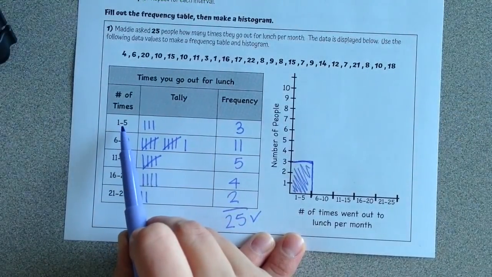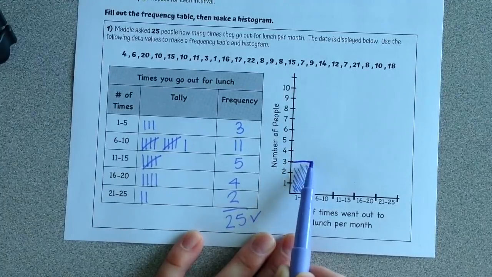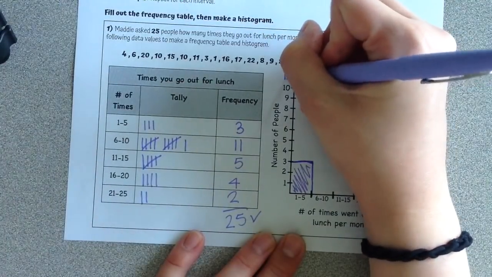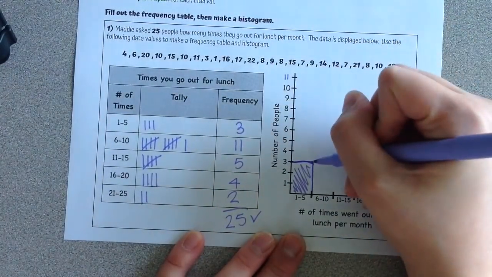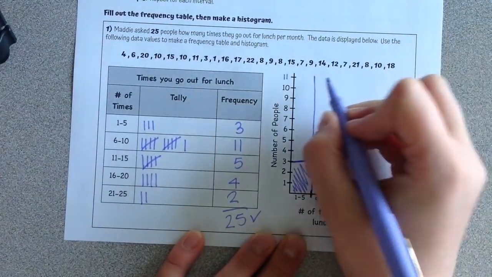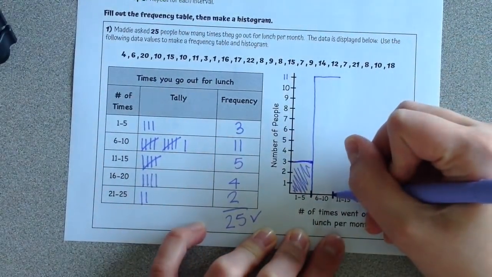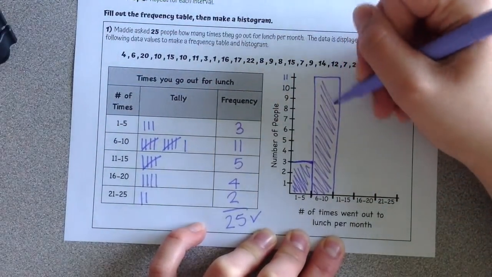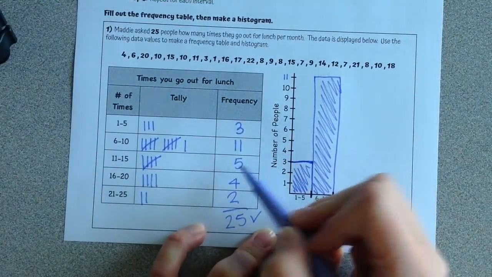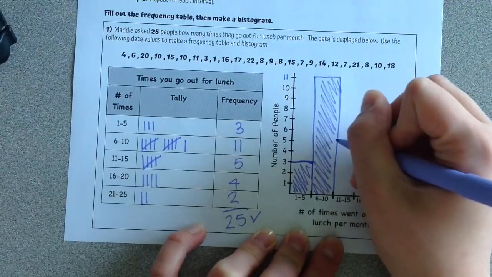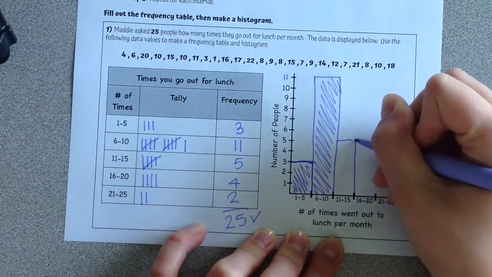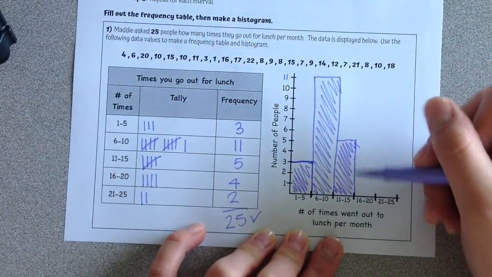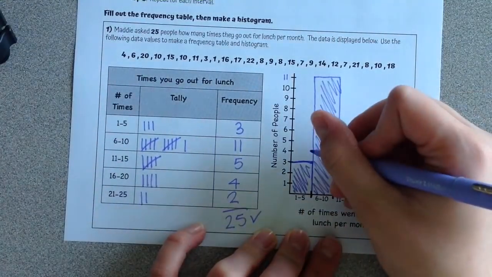Okay, so for the interval of 1 through 5, the frequency was 3. For the interval of 6 through 10, our frequency is 11. So I'm going to add an 11 up here. And that would be the height, because that is the number of people that answered with an answer that falls between 6 and 10. Okay, for 11 through 15, my frequency was 5. So 5 people answered with a value between 11 and 15. For 16 through 20, my frequency was 4.